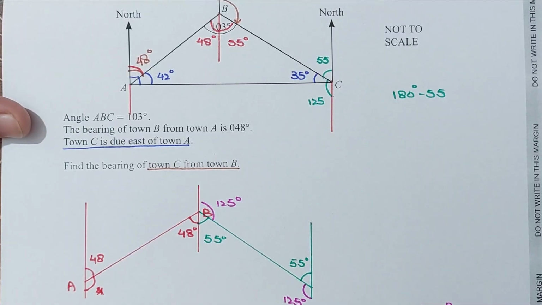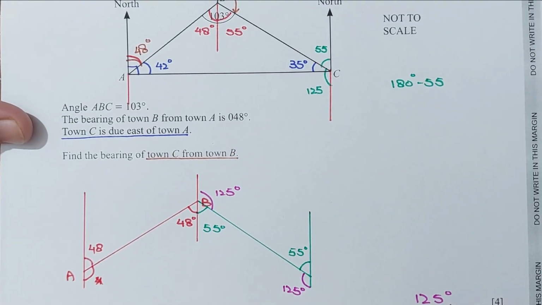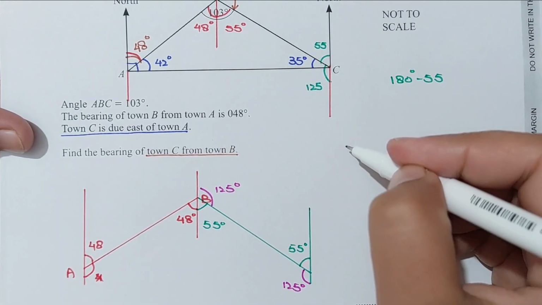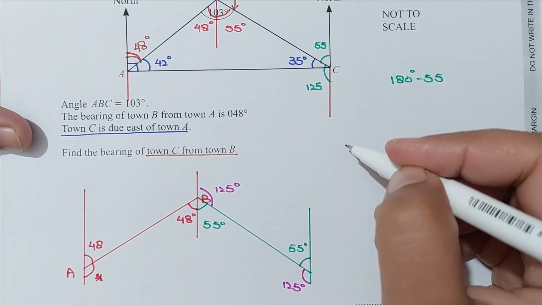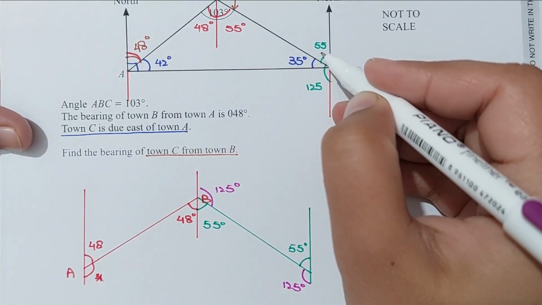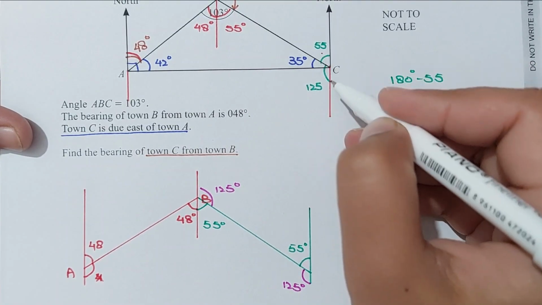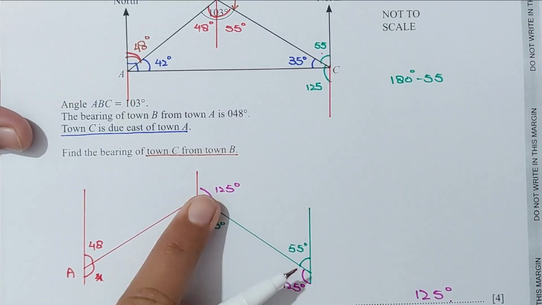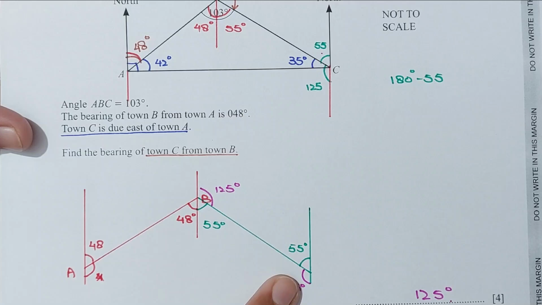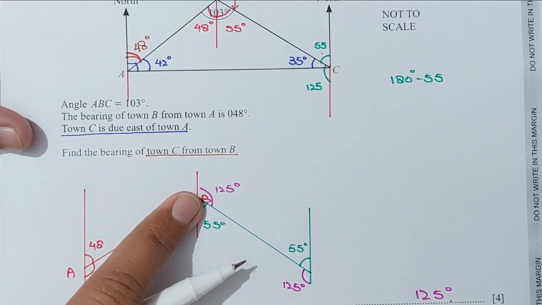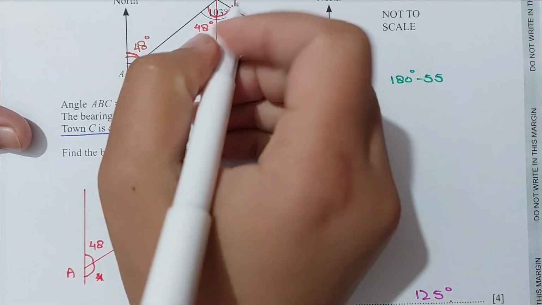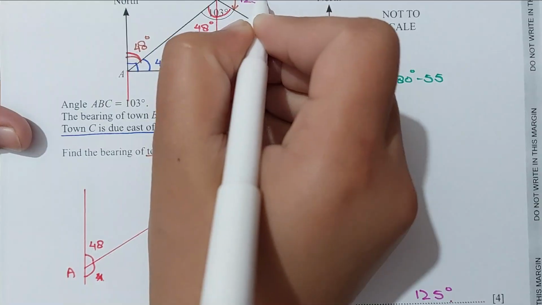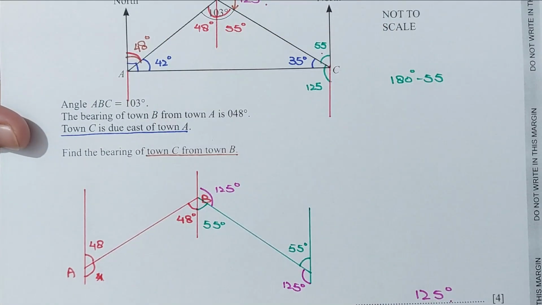The next thing is it's a straight line, and a straight line is 180. So we subtract 55 from 180, and you will get the remaining angle of that straight line. This angle and these two angles are the same because they're alternate. So the bearing of town C from B is equal to 125 degrees. I hope this makes sense now. So here we are just using the concept of alternate angles.